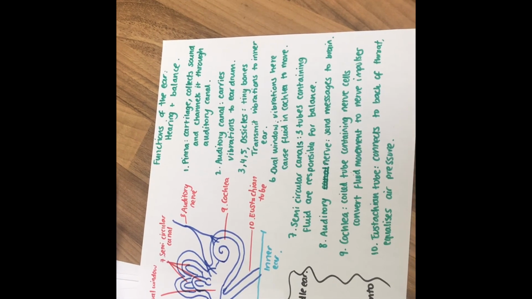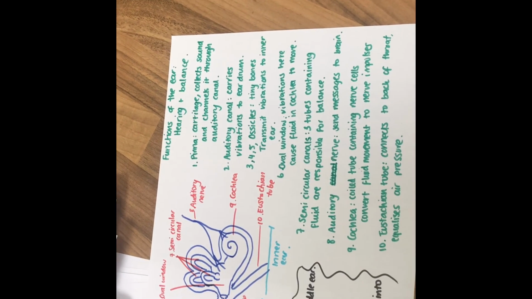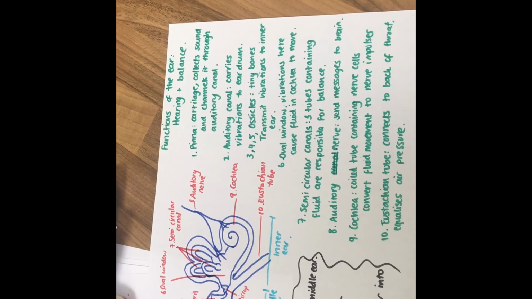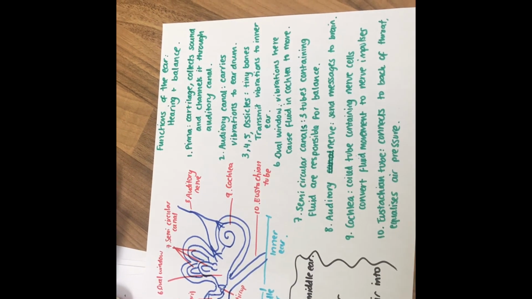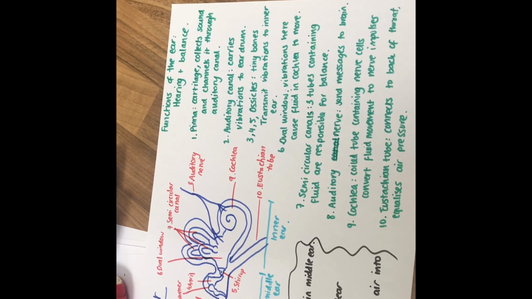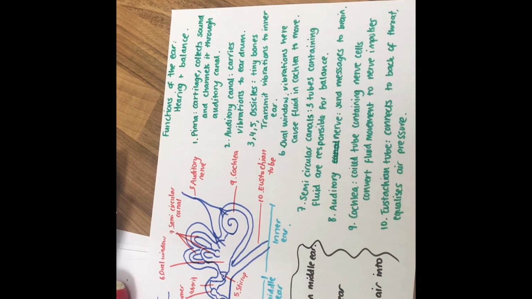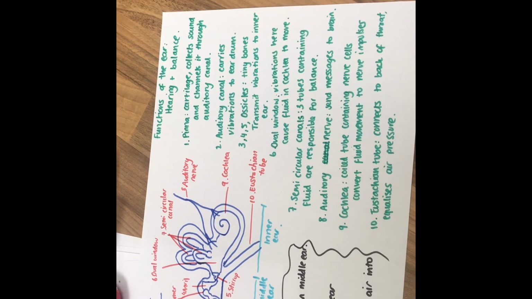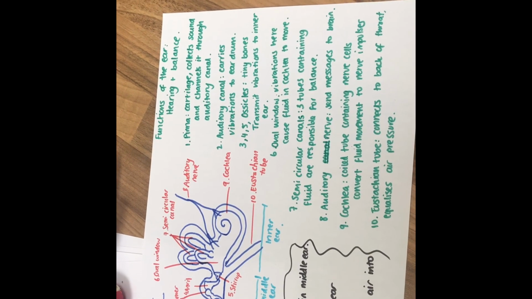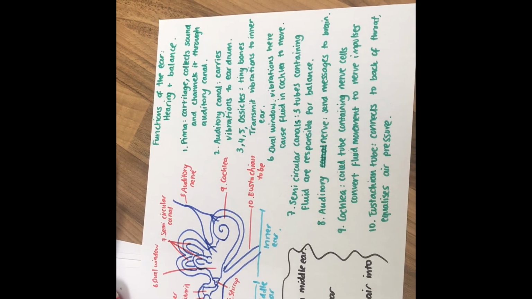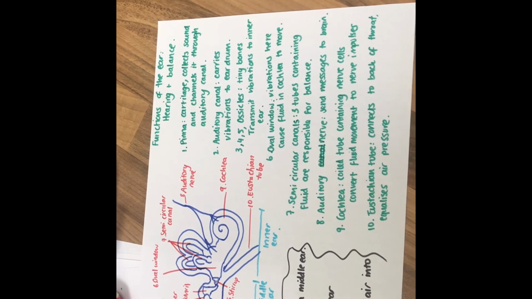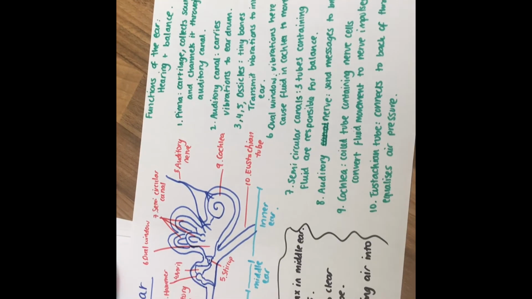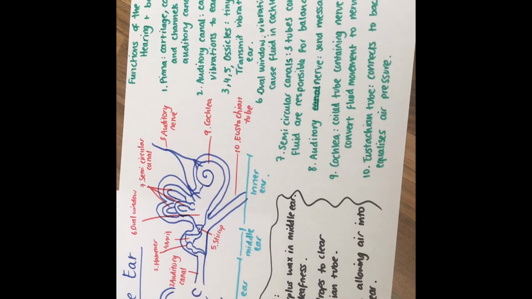How do we correct that? You can either take drops up your nose and this clears your eustachian tube, or if the condition is worse and the drops aren't helping, grommets are put into the child's middle ear. They fall out at a later stage once their middle ear has grown in size. But what the grommets do is they allow air into the ear, and that equalizes the air pressure in your eustachian tube. Okay, so that's the end of the ear.